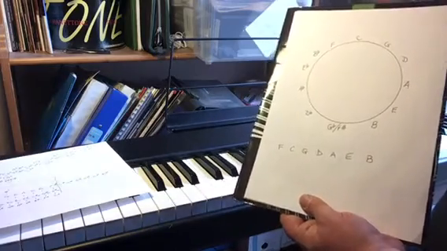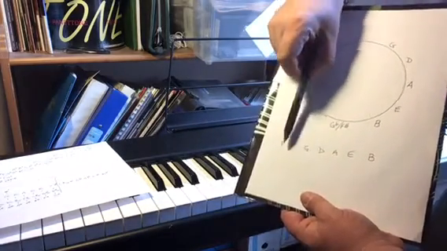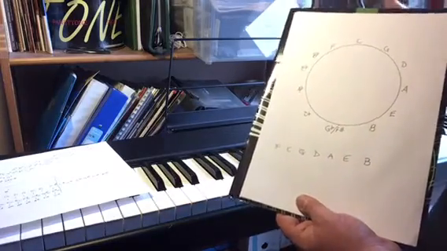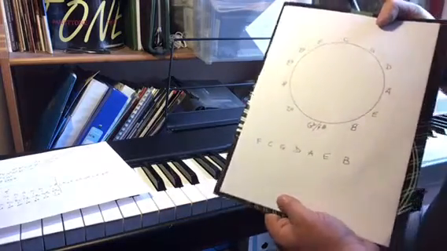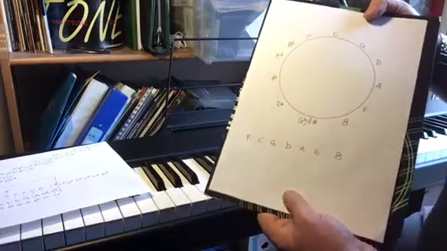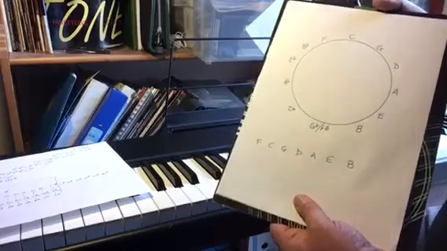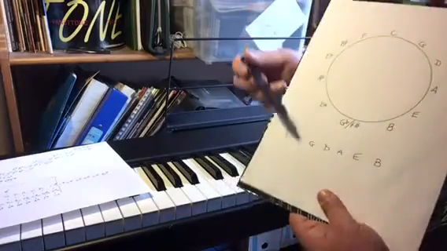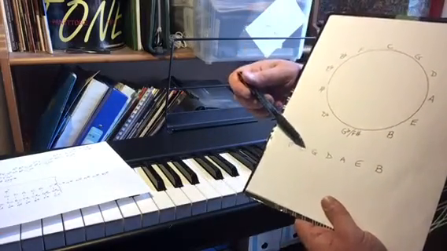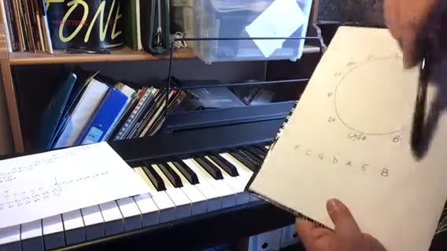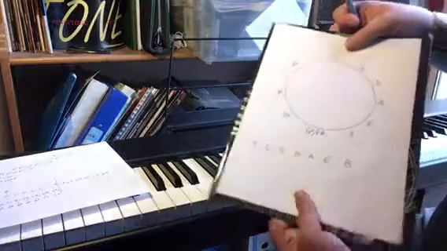A major has 3 sharps, F sharp, C sharp, G sharp. So this tells us the order of the sharps, gives us the sharps in their correct order. In any music exam, when you write in the key signature, you should always put the sharps in their correct order. 1 sharp is always F sharp, 2 sharps is F sharp and C sharp, and so on, all the way up to 6 sharps.